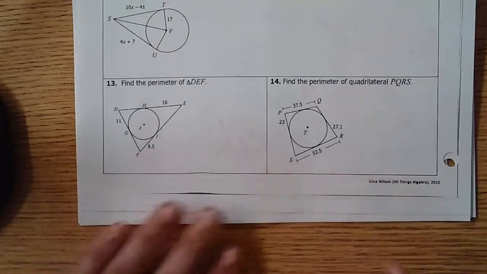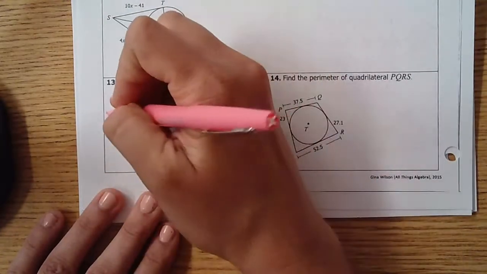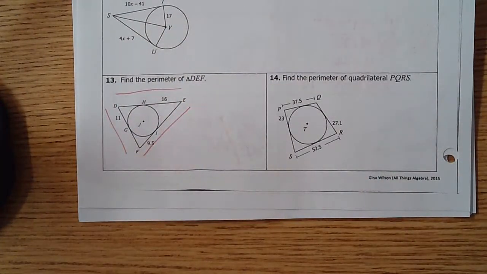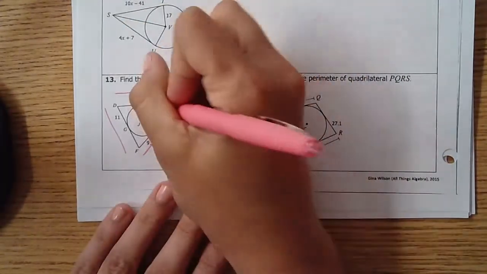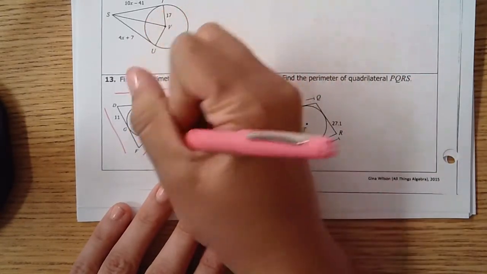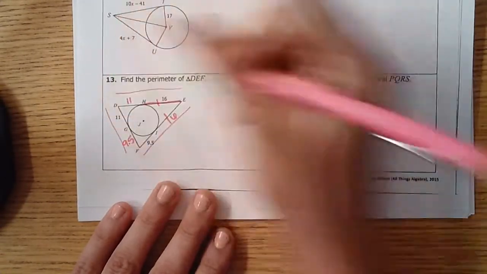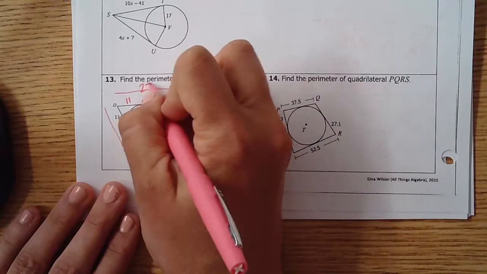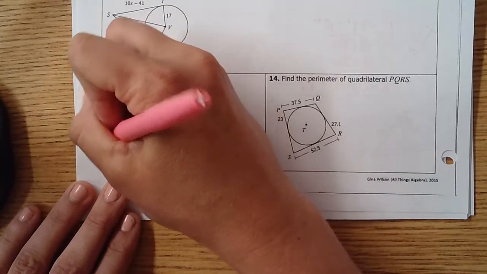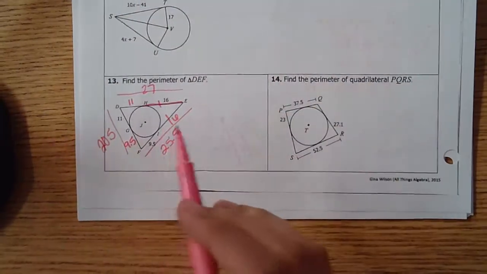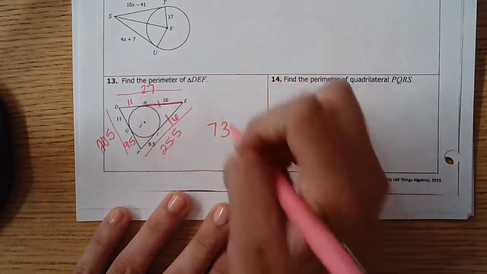All right, now we also have these problems down here where they want us to find the perimeter. So we want to find this plus this plus this. Well, this is circumscribing this figure. So therefore, HE is 16, so this is 16 here. IF is 9.5, so this piece is 9.5. DG is 11, so DH is 11. Then we just add them up. We have a 27. Across here, we have 25.5. And here we have 20.5. We add them all up, and we get a final answer of 73 is the perimeter.